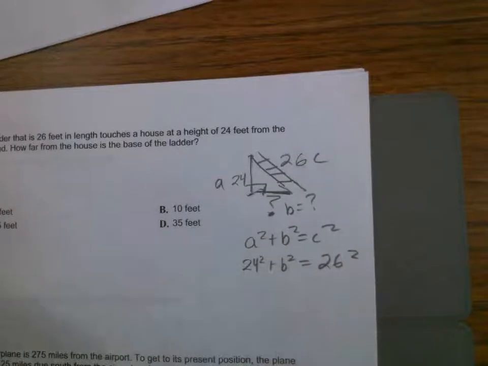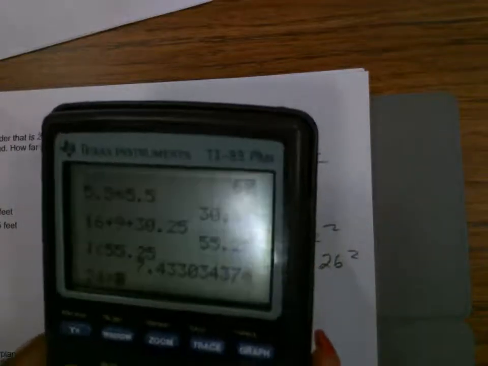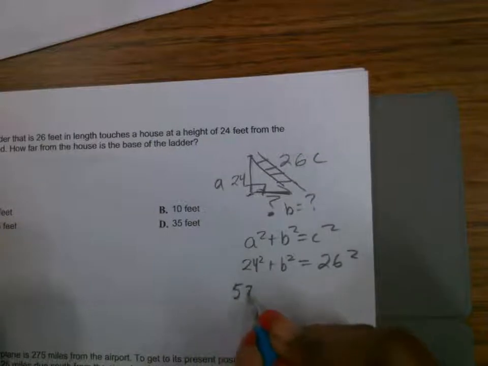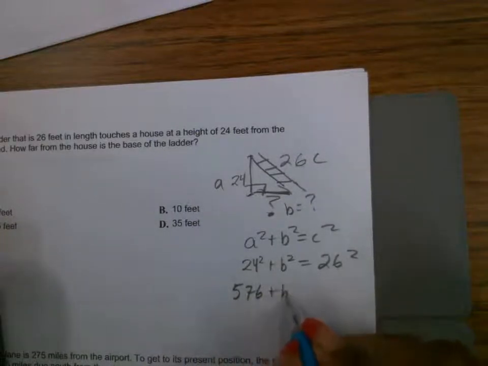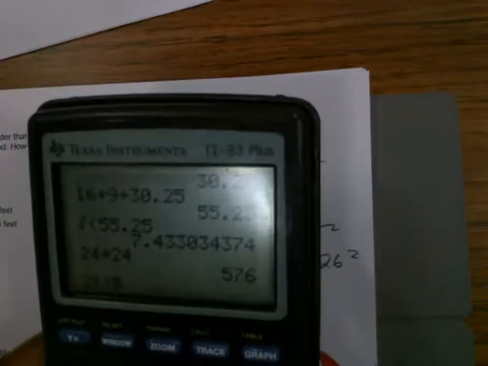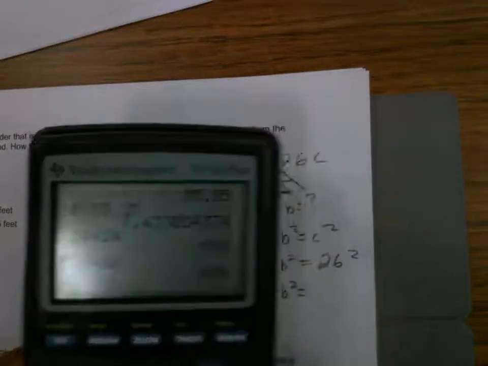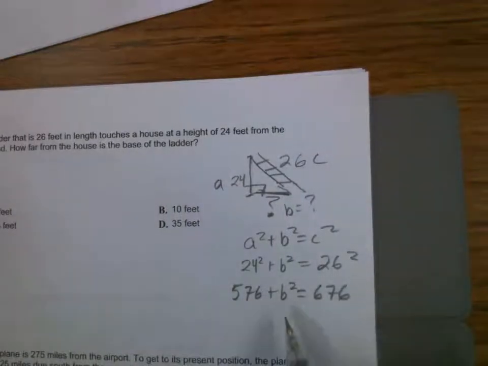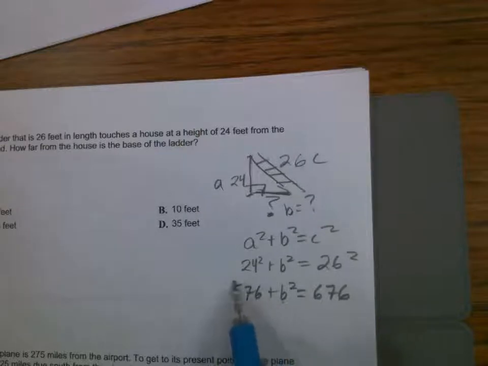So let's simplify them both. We got 24 times 24. That is 576 plus b squared equals, and we got 26 times 26. Okay, so this is going to be 676. Now to get b by itself, you got to get rid of this. This is a positive 576.